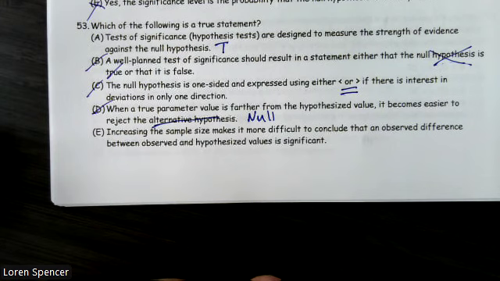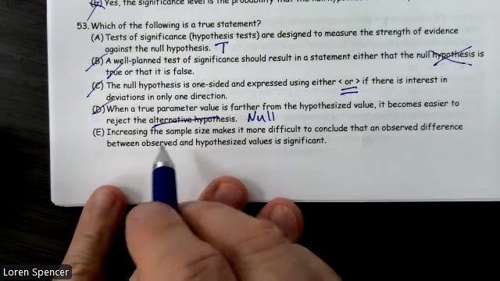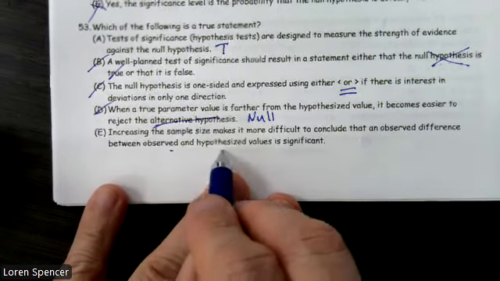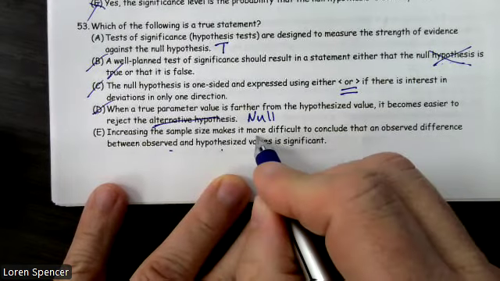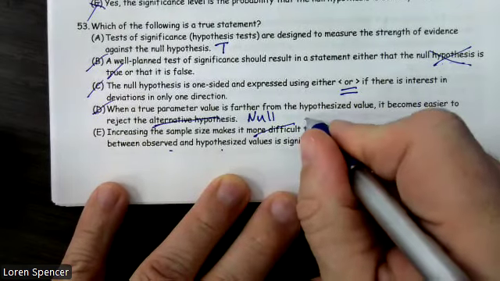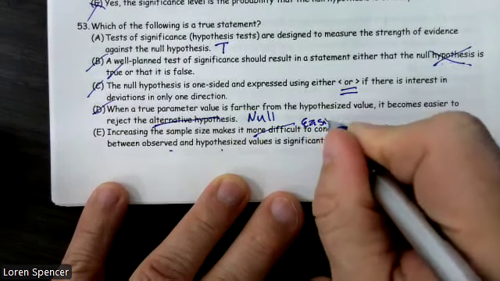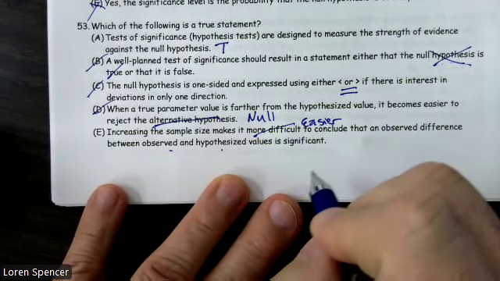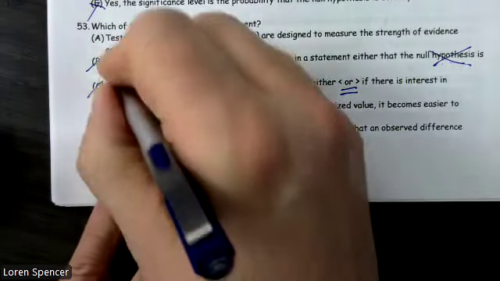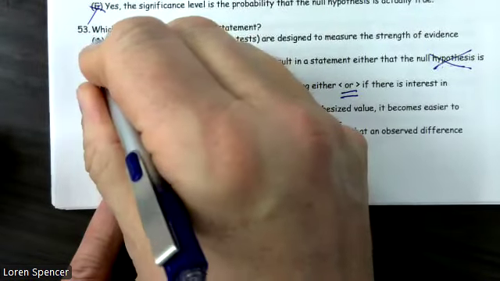Increasing the sample size makes it more difficult to conclude that an observed difference between the observed and hypothesized value is significant. No, it doesn't make it more difficult. It makes it easier. If there is a difference, increasing sample size makes it easier to notice that difference. So our best answer to 53 is A.